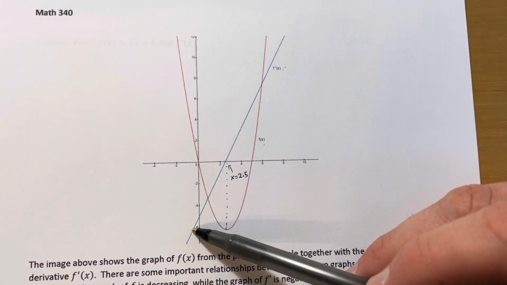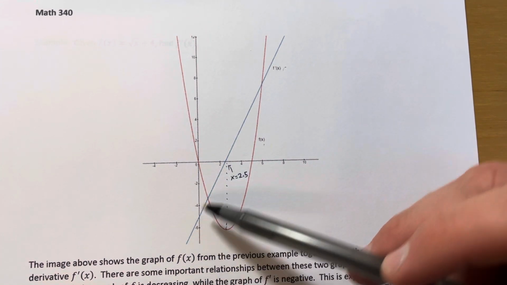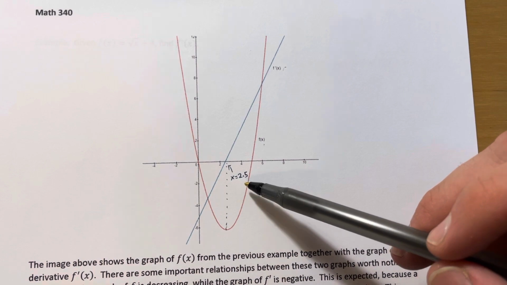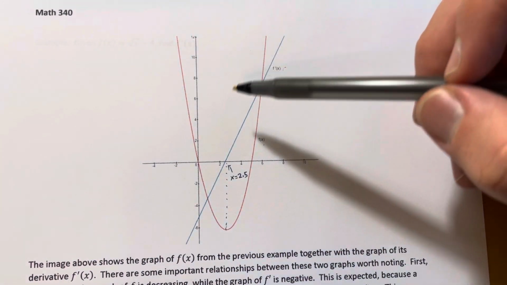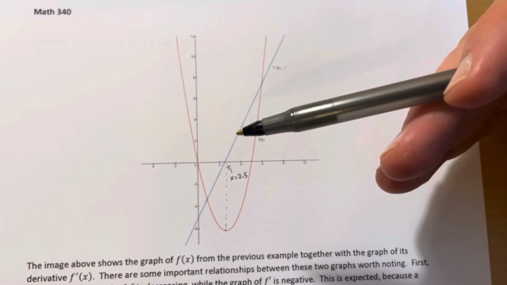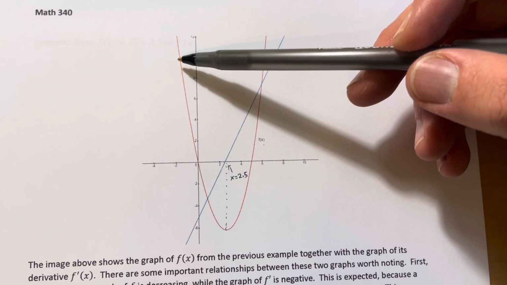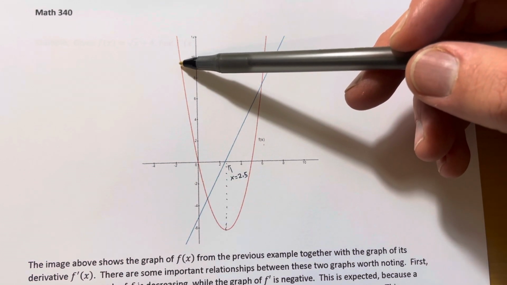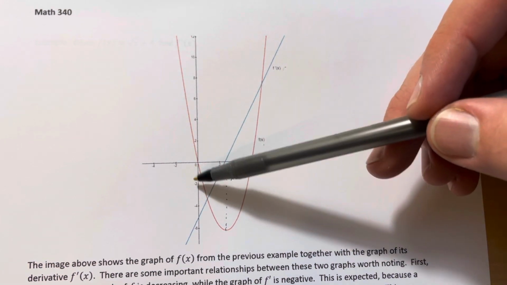It's below the x-axis. So f prime of x is negative whenever x is less than 2.5. But what does that mean in the context of the original function? Well, remember, if we have a negative instantaneous rate of change, or we can interpret that as a negative slope for our tangent line, then our tangent lines are all going downhill.